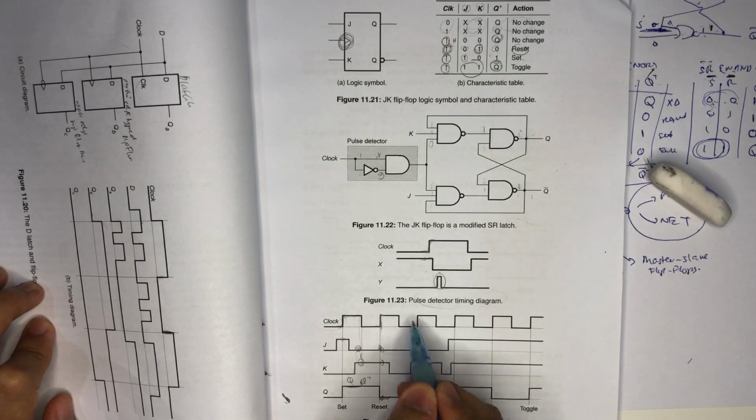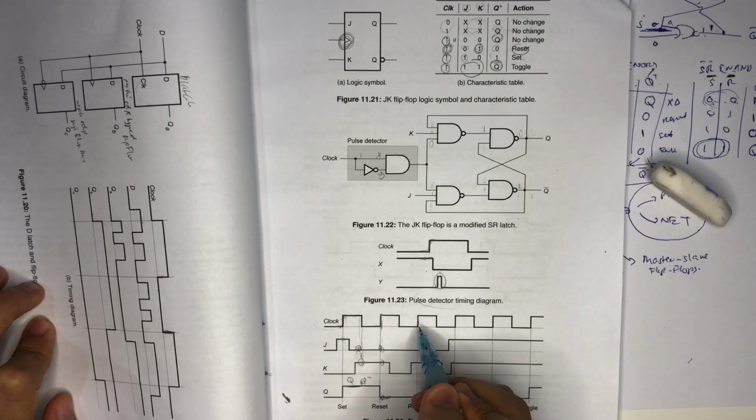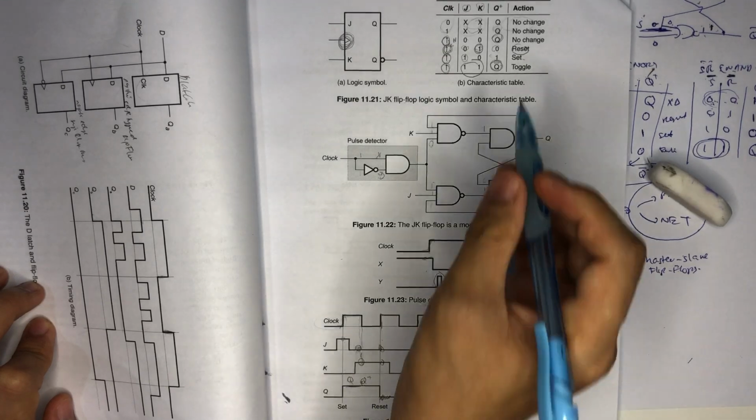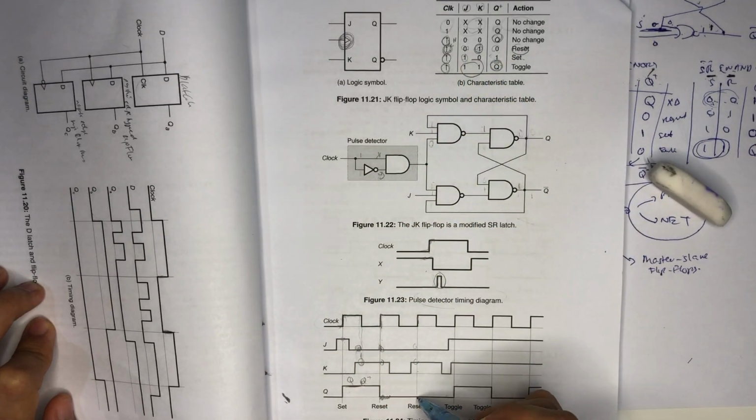Then similarly like this. Okay, then we see this one, positive edge trigger. This one is similar to what I explained here. Positive edge trigger, when we have an increase here, it means we start to see the J and K, right? So this is 0, this is 1. See, this is 0, this is 1. So it will have reset.